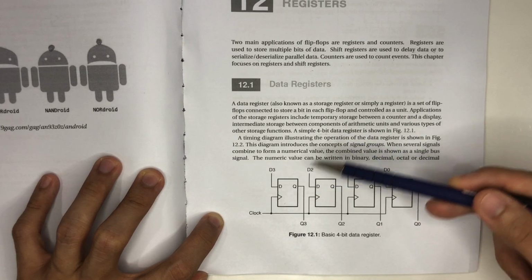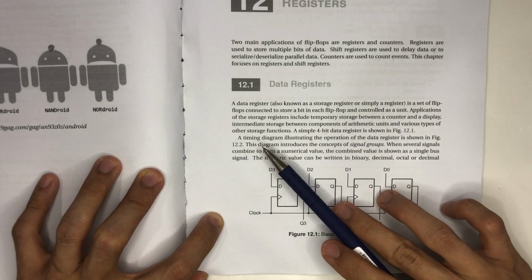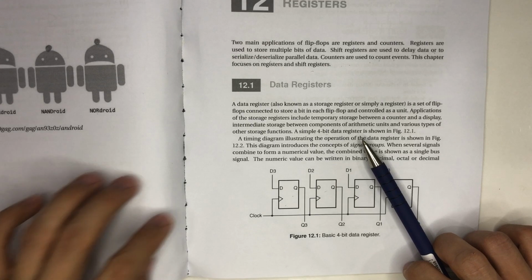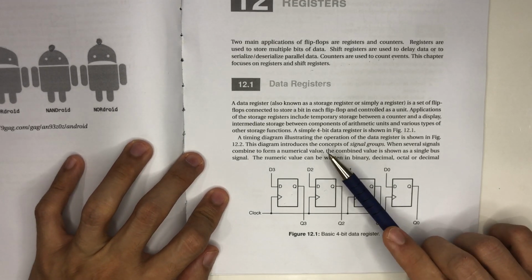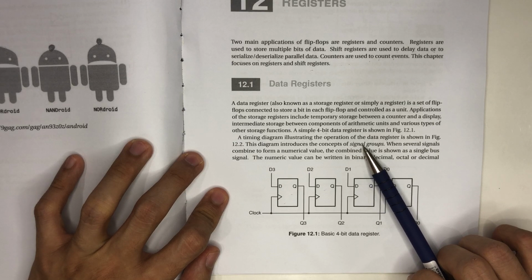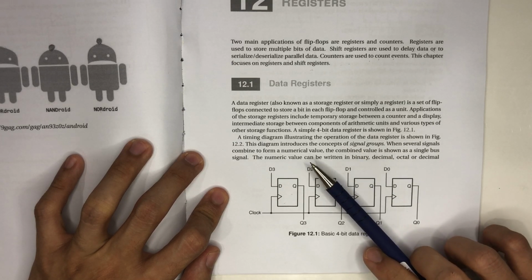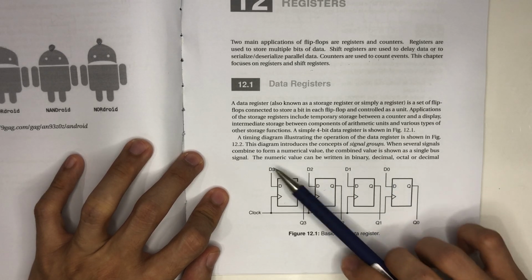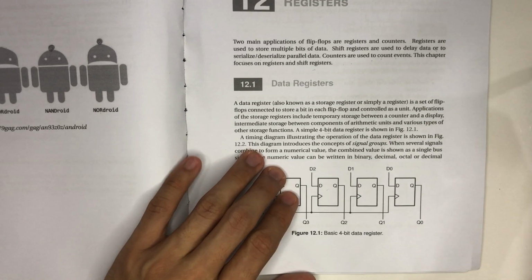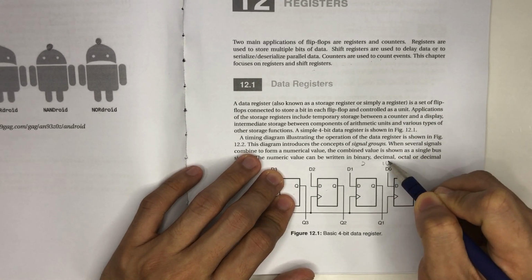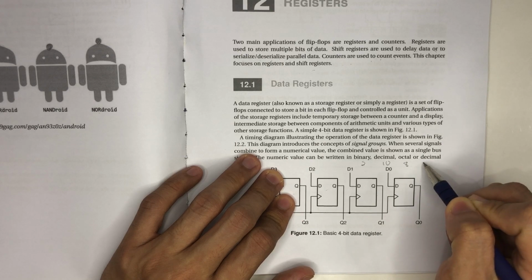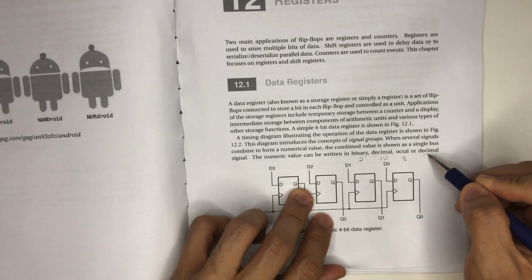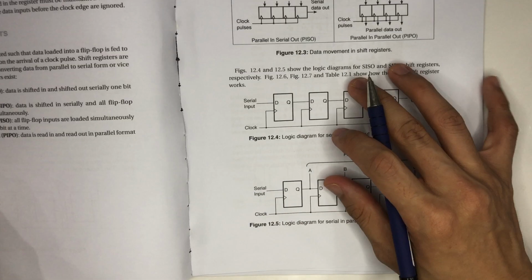You see this mentioned 4-bit, right? So you have 4 flip-flops, okay? A timing diagram illustrating the operation of the data register is shown in figure 12.2. We will go to there later on. This diagram introduces the concept of signal groups. Okay, when several signals combine to form a numerical value, the combined value is shown as a single bus signal. Okay, the numeric value can be written in, of course, binary, decimal, octal, or hexadecimal notation.